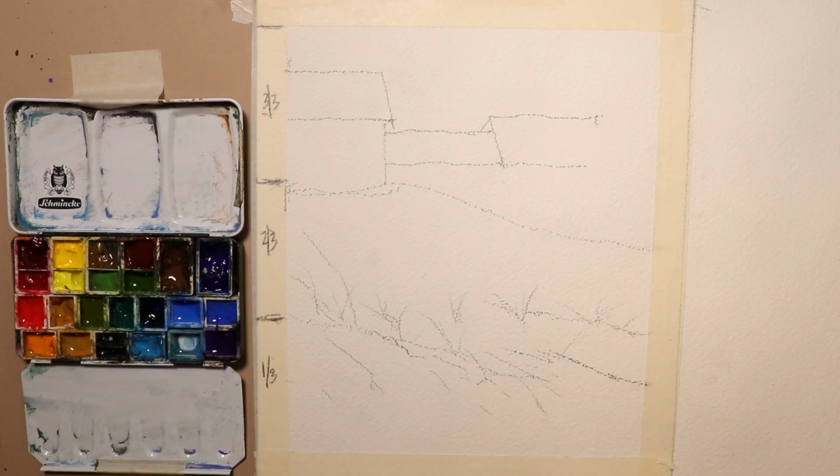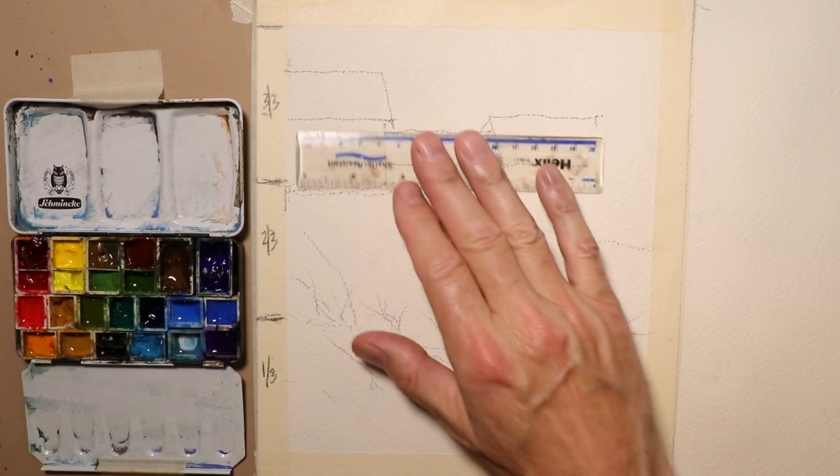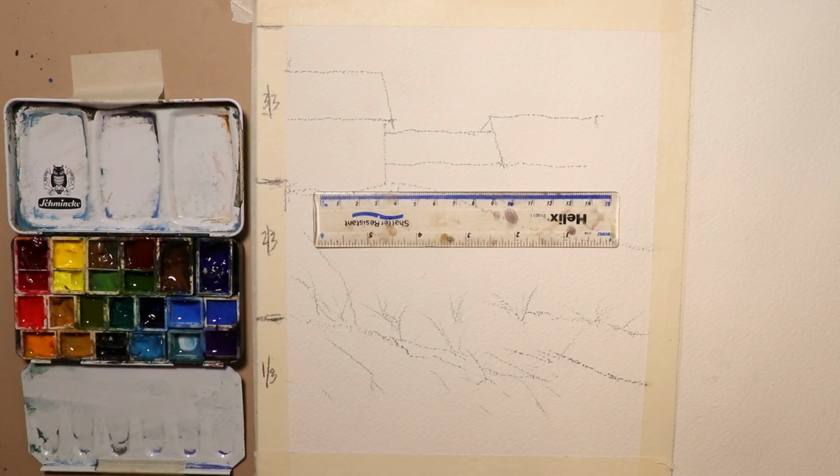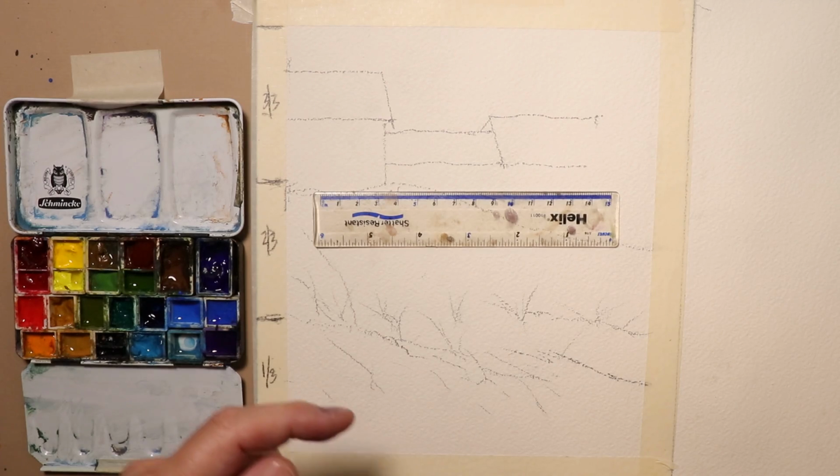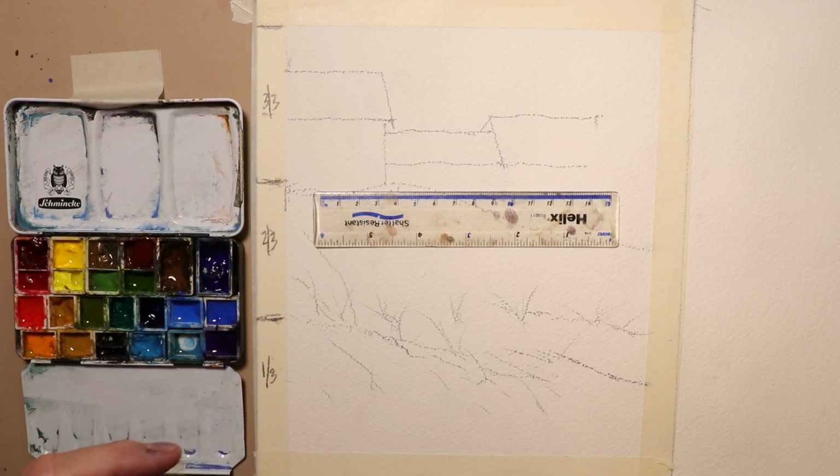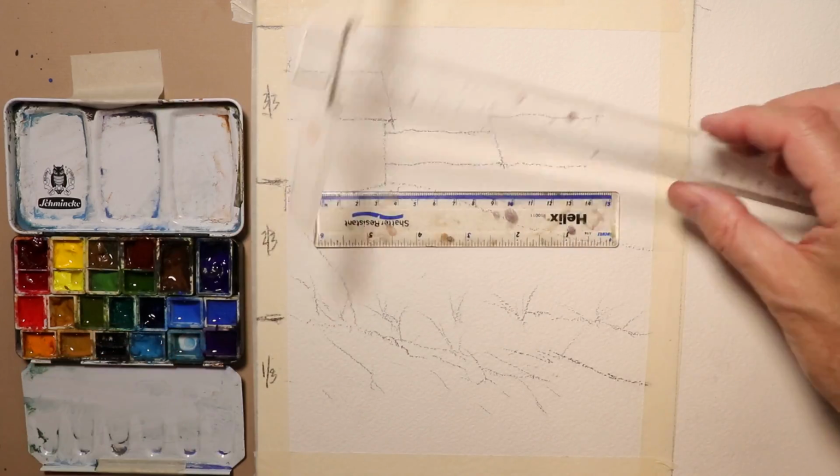You can also use a ruler if you want to, and even sometimes a T-square ruler can really be helpful. I think I might have one in the art supplies list below, but these T-square rulers are really good.